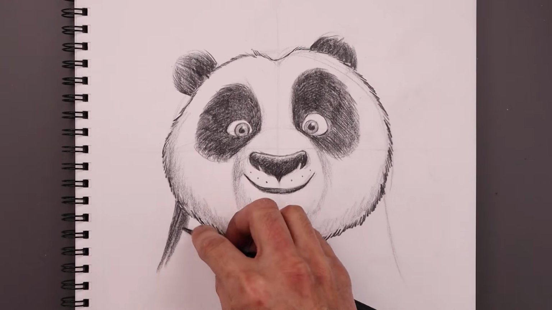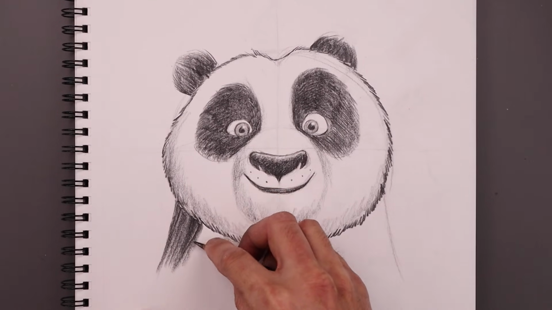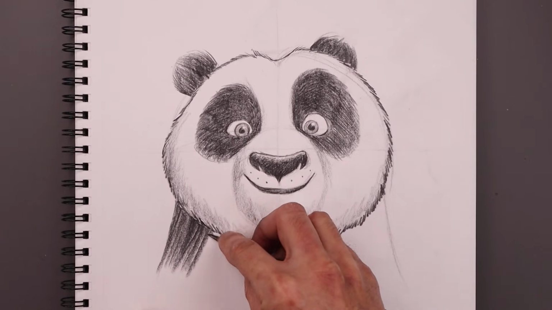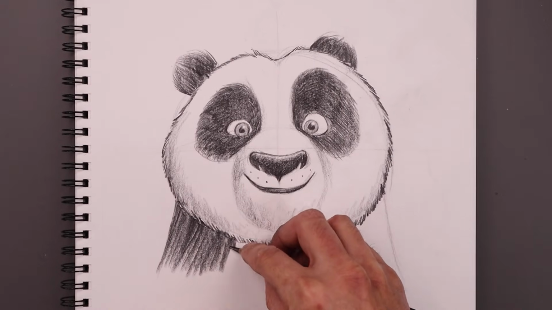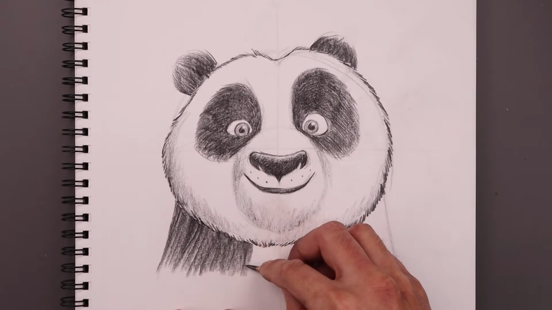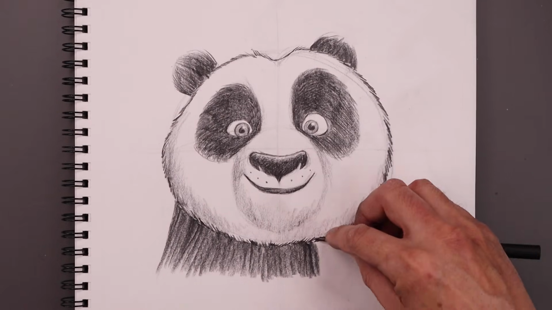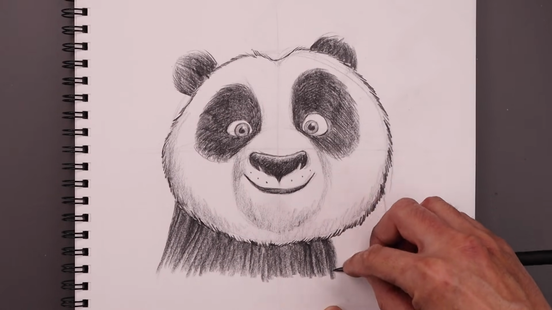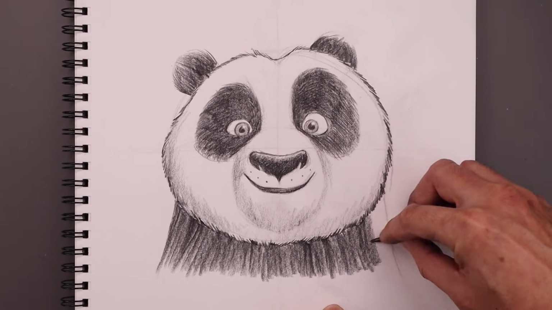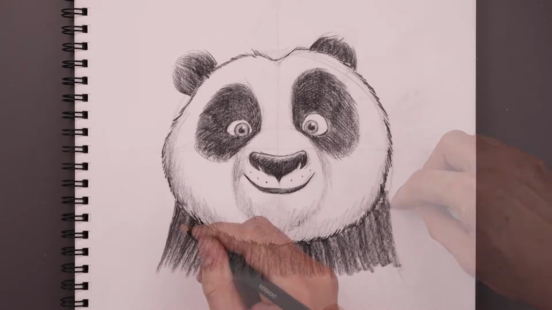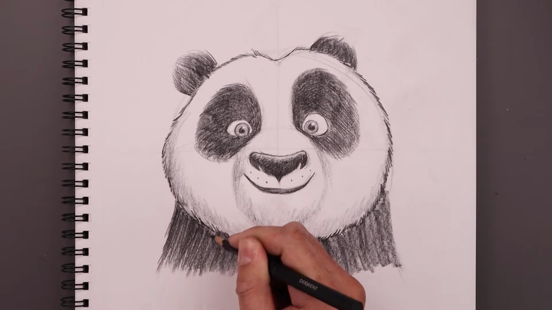Now I'm going to move back down and add some darkness to the body, starting just underneath the edge of the head. With the side edge of our pencil, we're just going to pull this down towards the side. And now we're going to go back in there in some more detail.